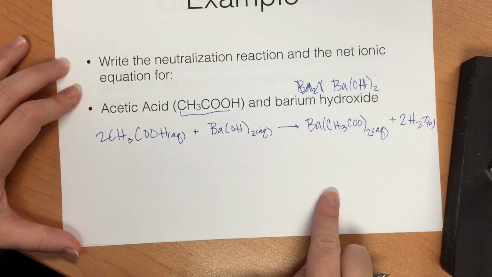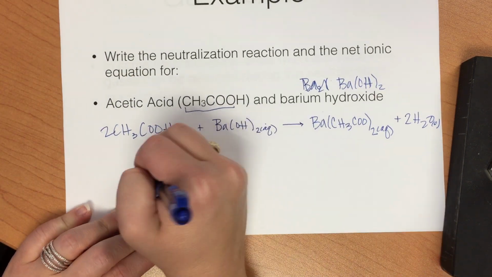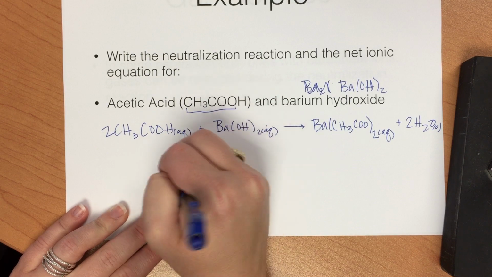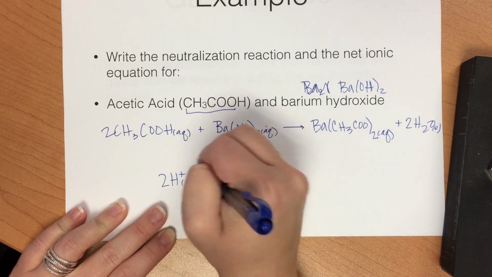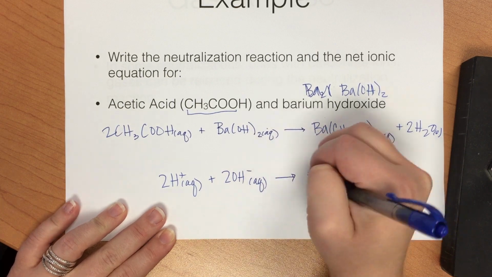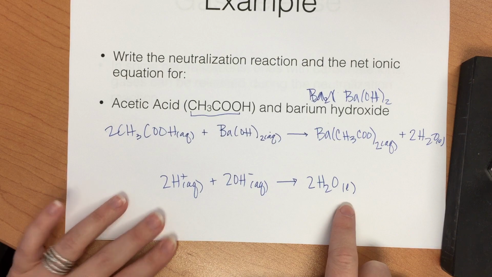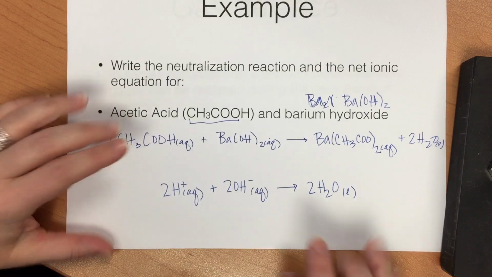Now the net ionic for an acid-base neutralization is always the same. So we know that it's going to end up being 2 H plus, aqueous, plus 2 OH minus, aqueous, and that's going to form 2 H2O, liquid. So the net ionics for an acid-base are always going to be the same.